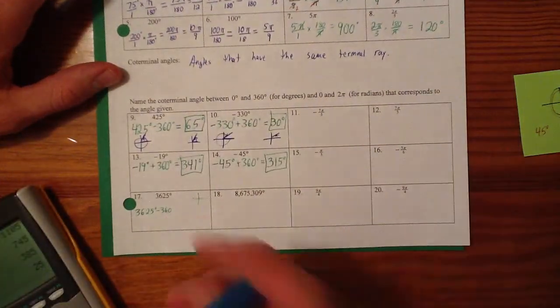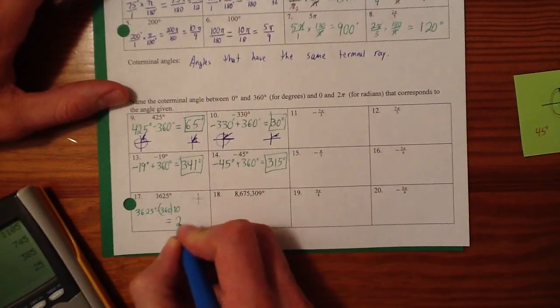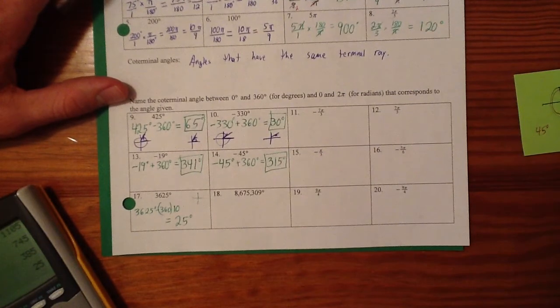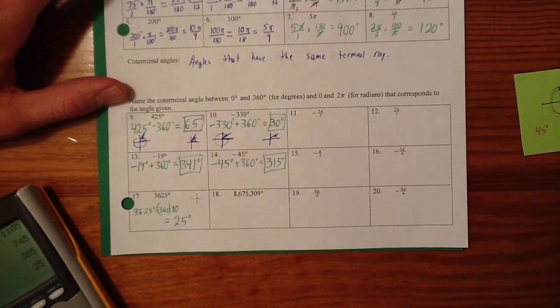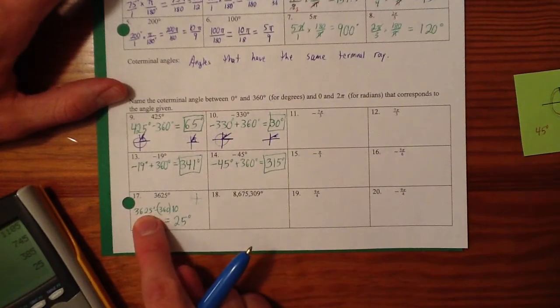And in case you care, I had to subtract 10 of them, and it gave me a 25 degree angle. Okay? How did I know there were 10 of them? Trust me, there were 10 of them. Because it's 3,600 plus 25. I mean, you can kind of look at the number.